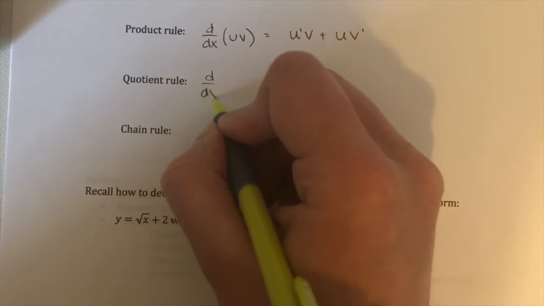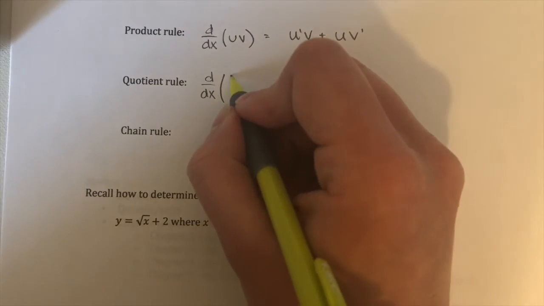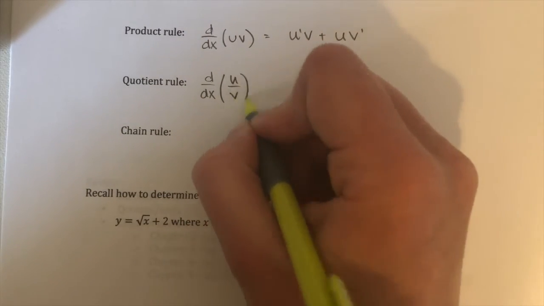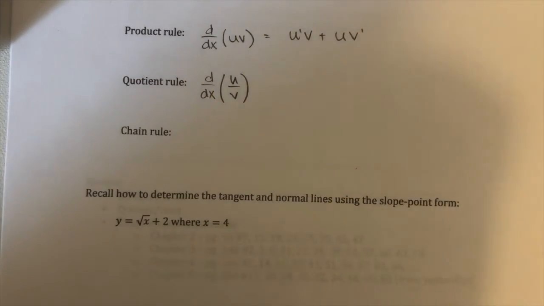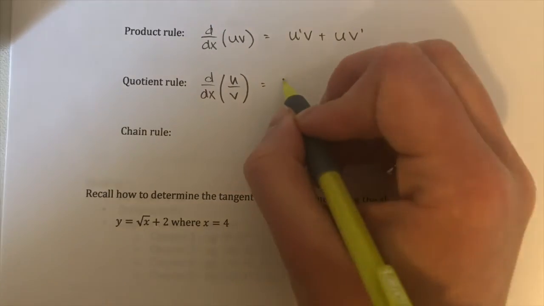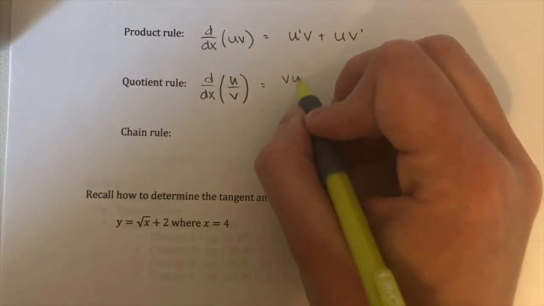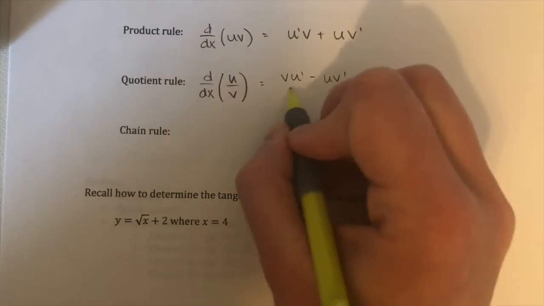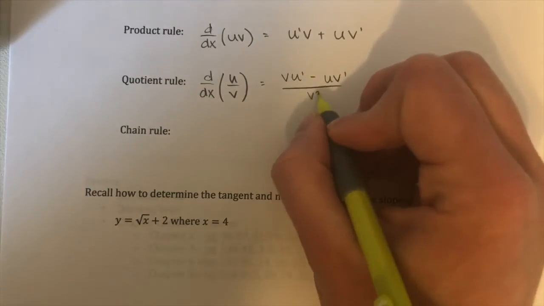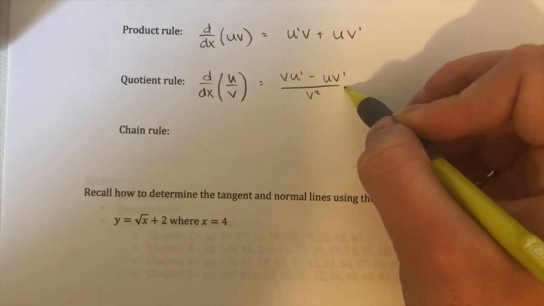If you're doing the derivative of a quotient, so u over v, remember that this is the bottom times the derivative of the top minus the top times the derivative of the bottom all over the bottom squared. This one matters. You can't mix up the order.